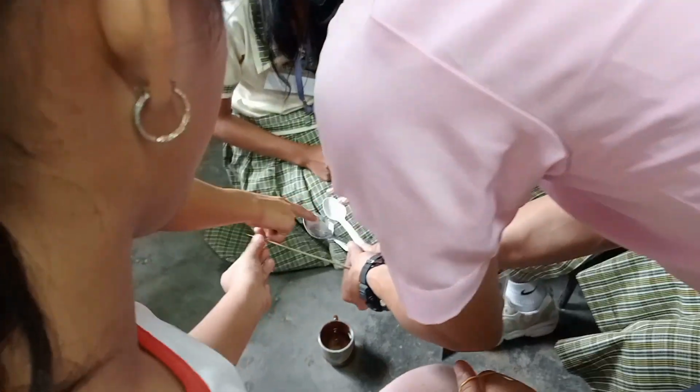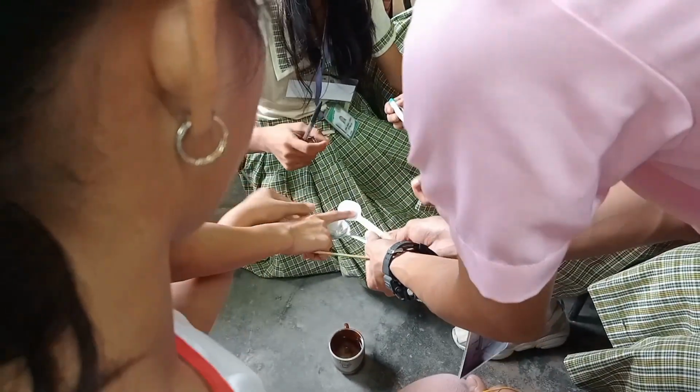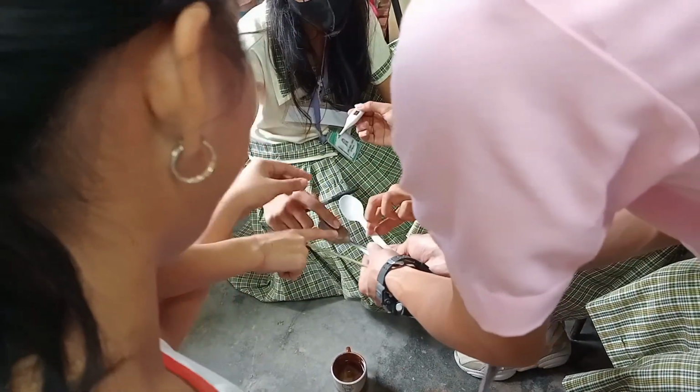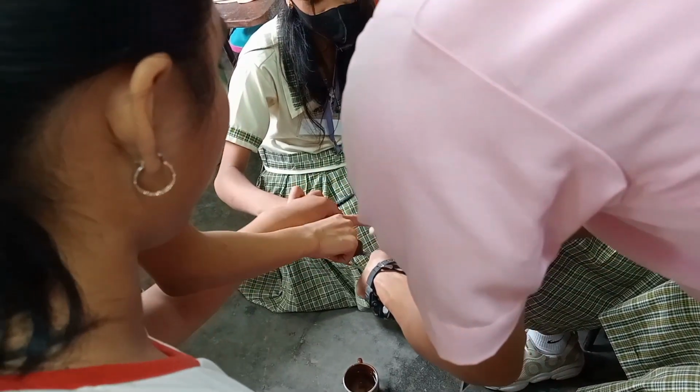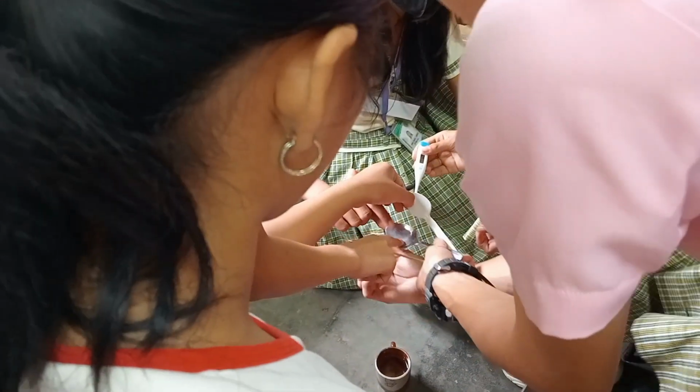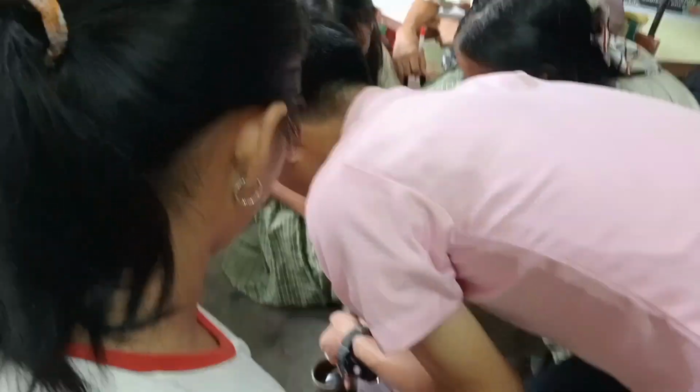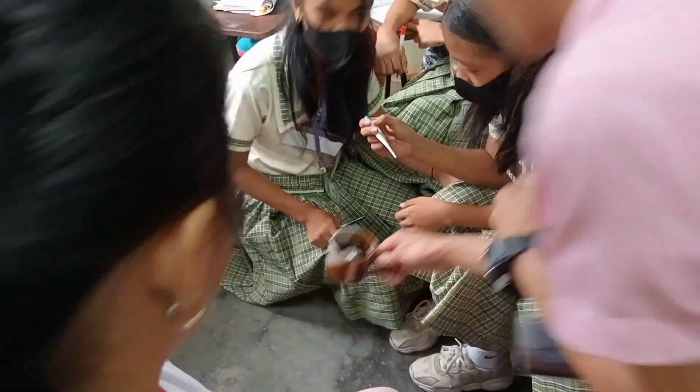Okay, that is your observation. How about from group 1? Try to touch the material and feel kung asan yung mas mainit at hindi masyadong mainit.